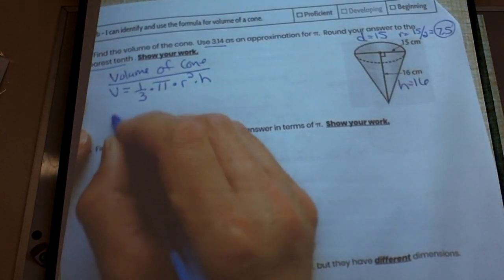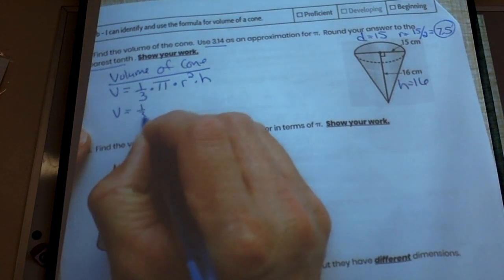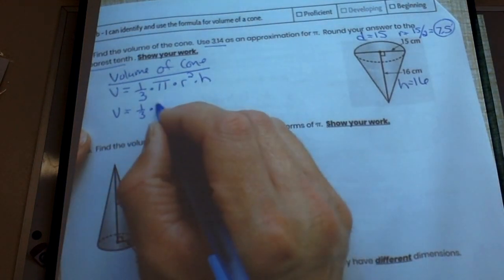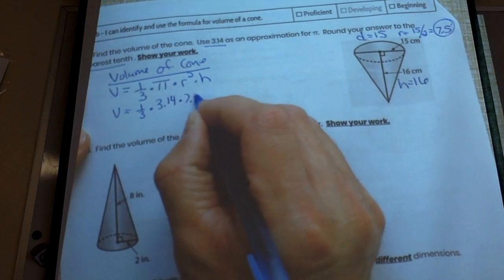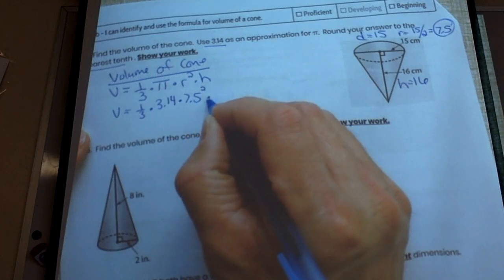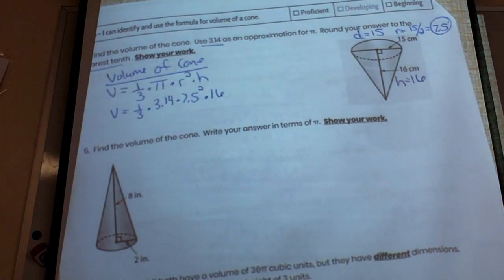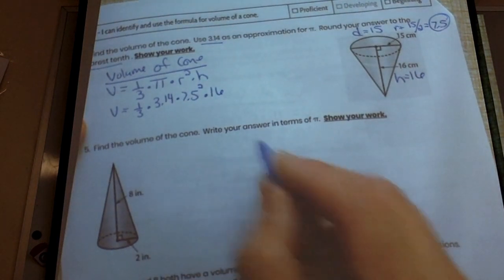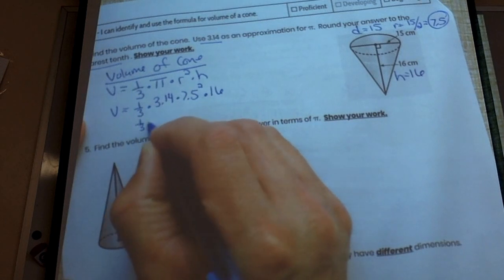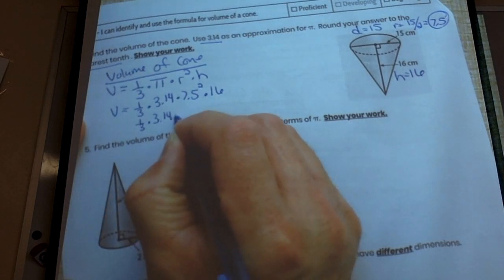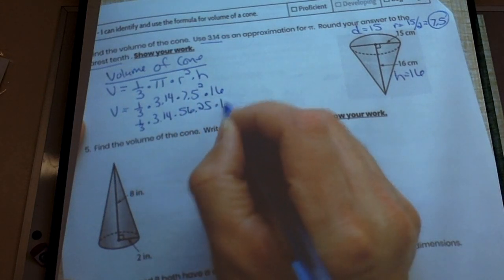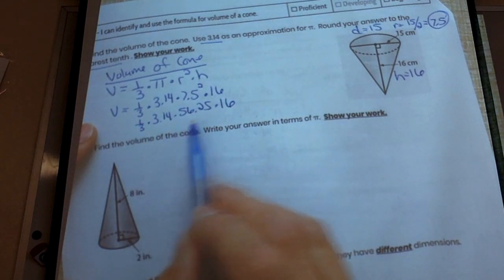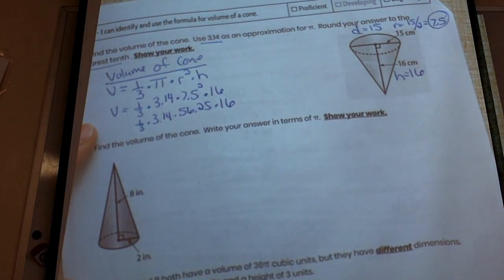So when we do this, it's going to be equal to 1/3 times, we're going to use 3.14 for our pi, times 7.5 squared, and then times our height of 16. So I want to figure out what 7.5 squared is. It's 56.25. So we have 1/3 times 3.14 times 56.25 times 16. So I'm going to multiply these 4 things into my calculator. And this should do it.